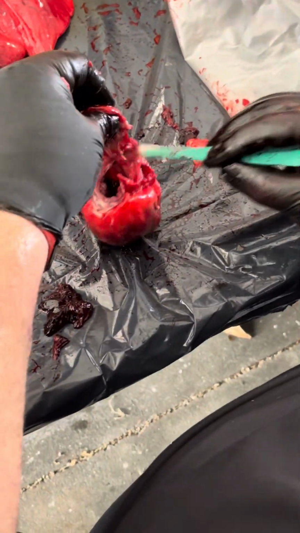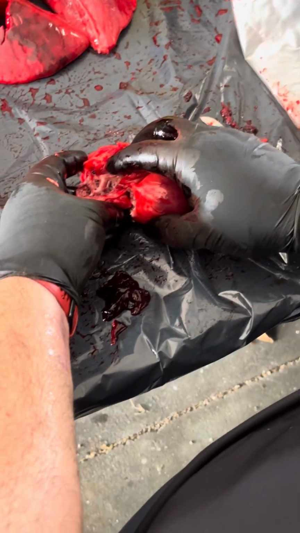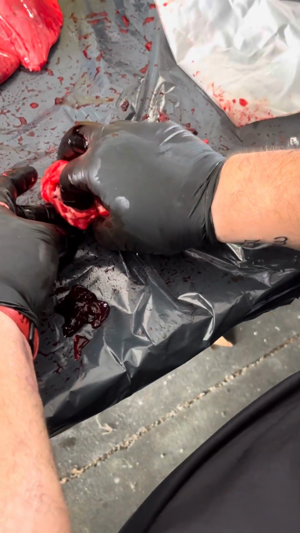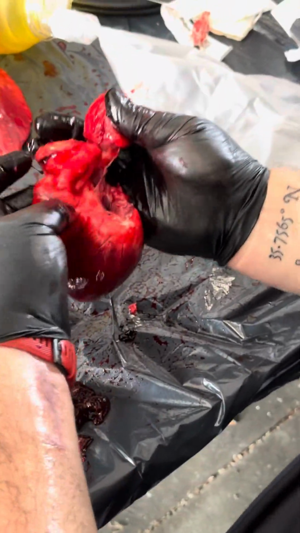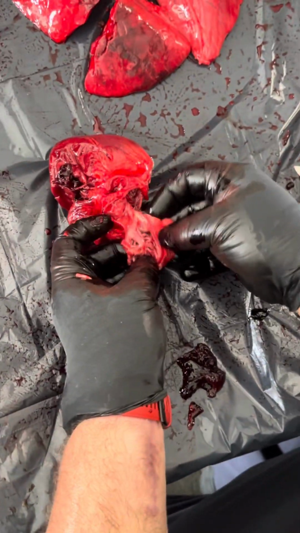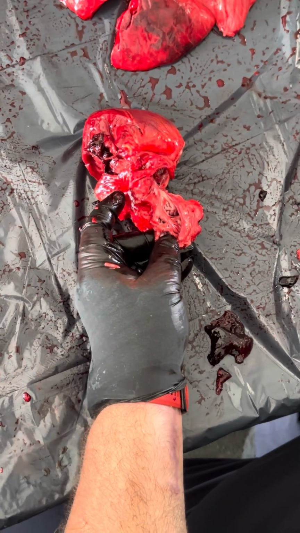So you said this is the left atrium. So that is the right ventricle and right atrium together. This is the inside of your left atria. Left atria, as you can tell, has a lot of pockets for blood clots to develop.